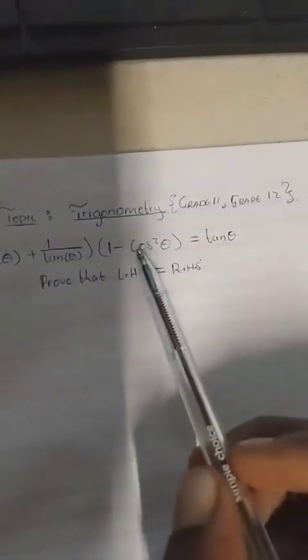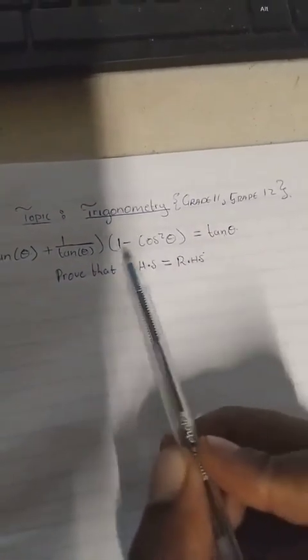Now let's see what kind of identity do we see. We see this one, it's this one.